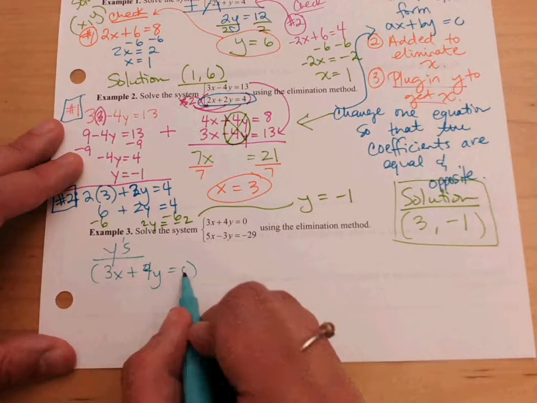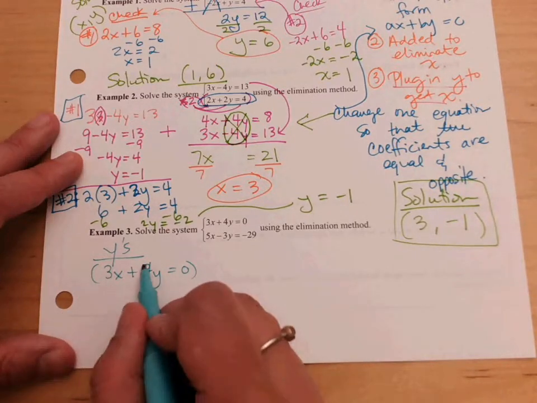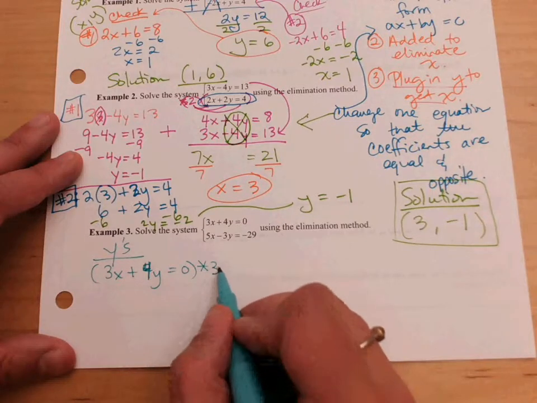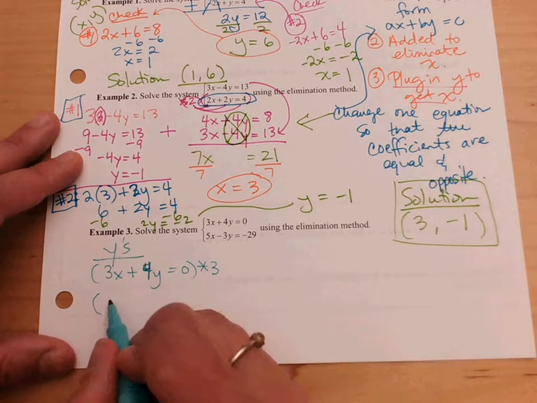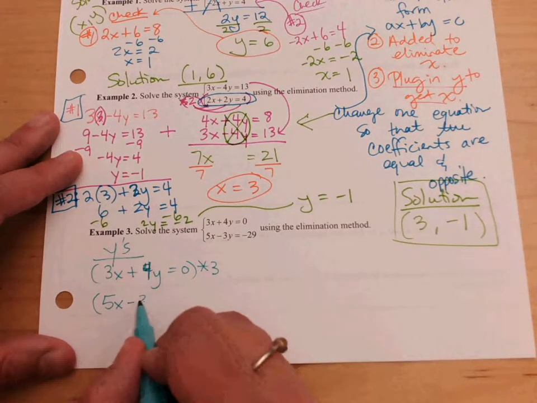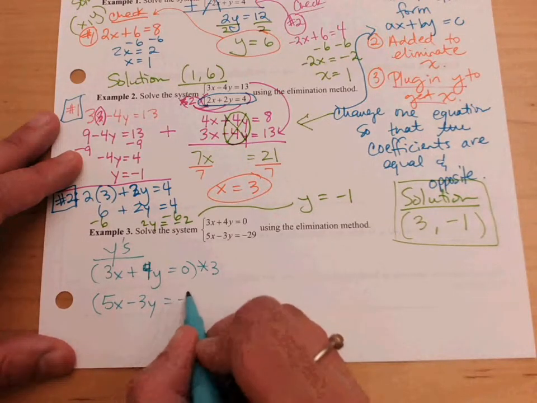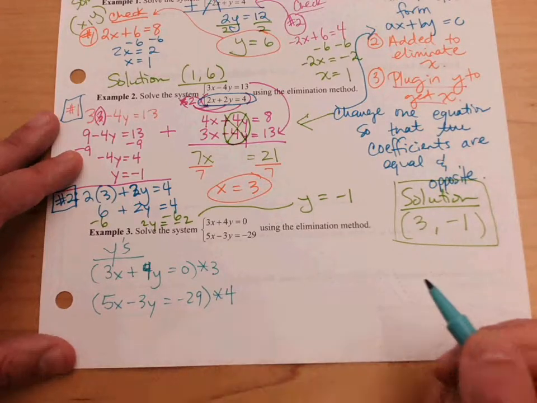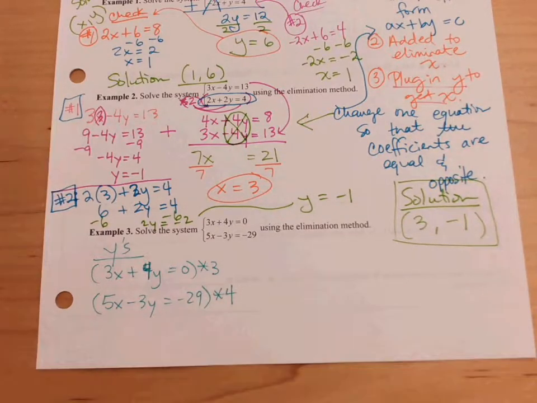And why is that? You're going to multiply the first equation, oops, that's a 4, by 3, okay? You're going to multiply the second equation, 5x minus 3y equals negative 29, by 4. Yes. It's essentially the exact same thing as finding a common denominator between 3 and 4.